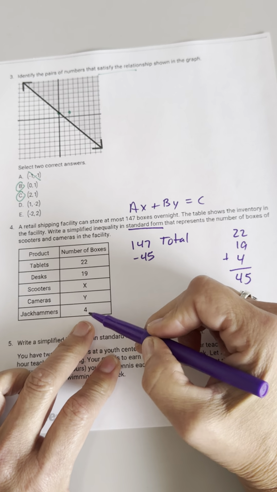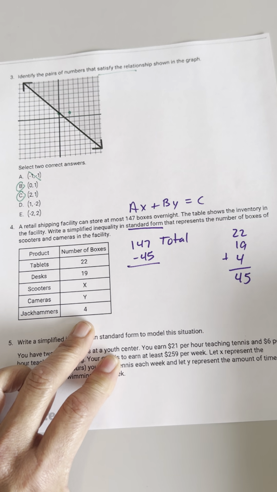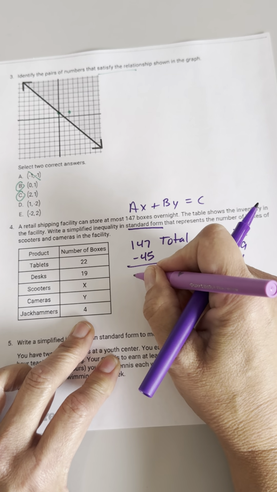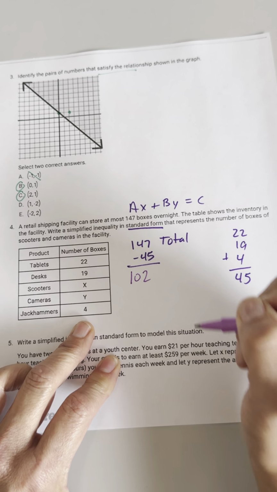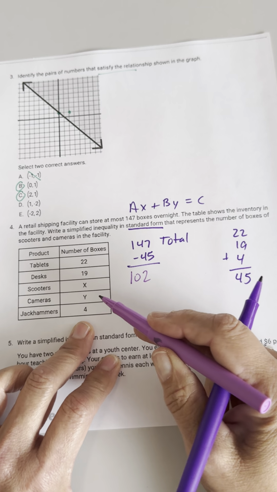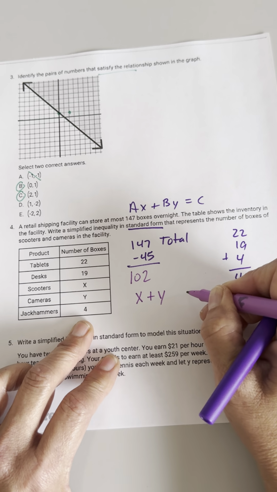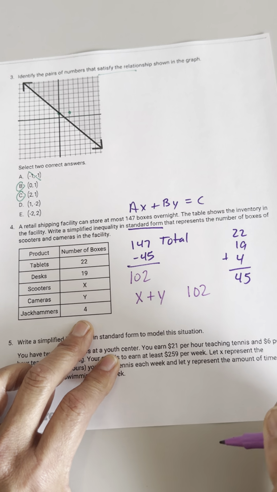So you take the other three numbers, add those together and subtract it from the total. So 147 minus 45 equals 102. So we have two different, it doesn't give us any more information about the scooters or cameras. So it's just going to be X plus Y is something to 102.